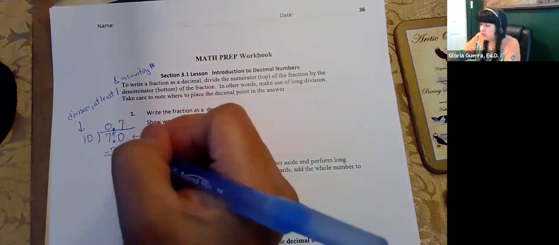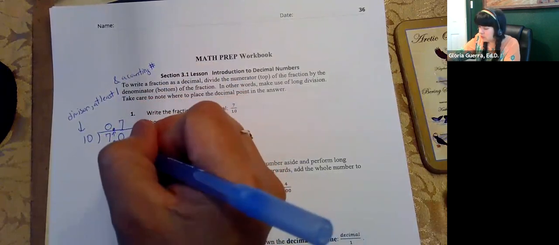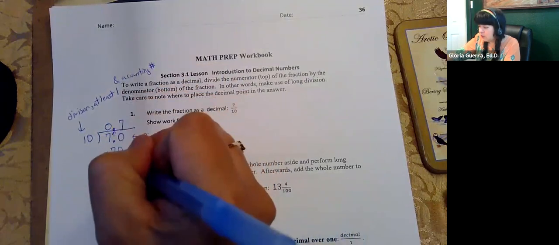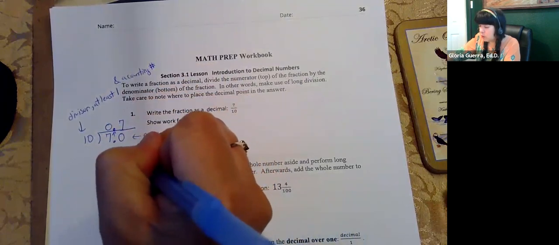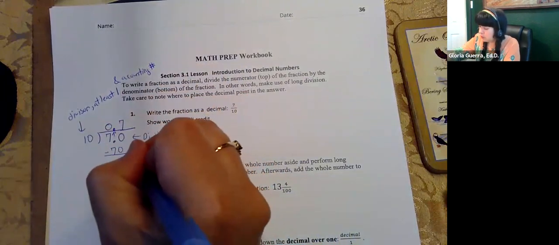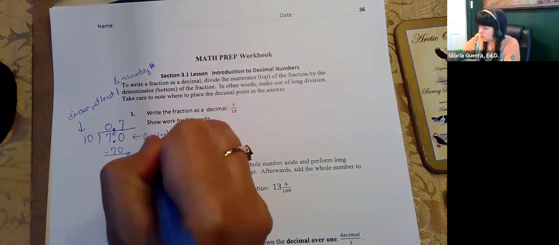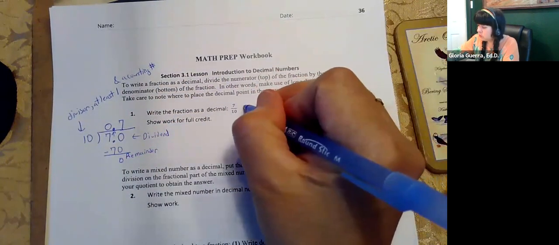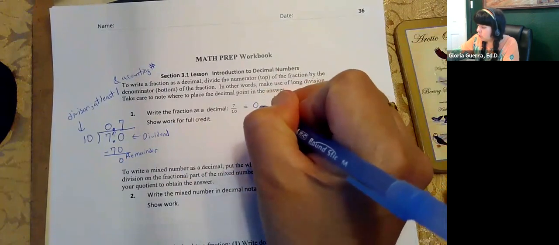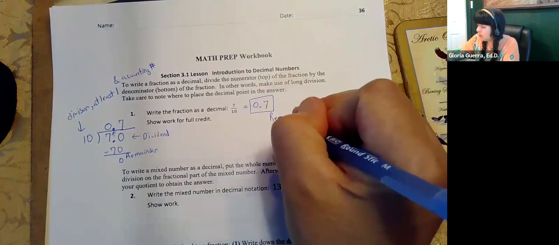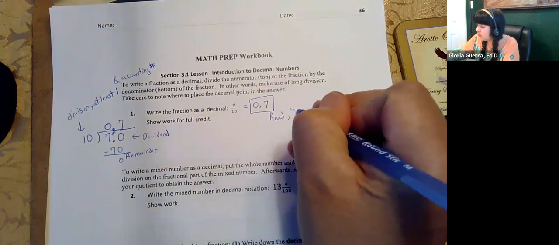Remember, this decimal actually got brought up to the top, so this is 70 minus 70, which is 0. I'm going to put a little r there for remainder, a remainder of 0. So when you change the fraction 7/10 into a decimal, it's 0.7, which, if you read that out loud, is read 7/10.